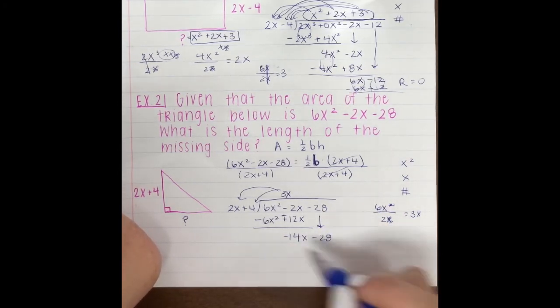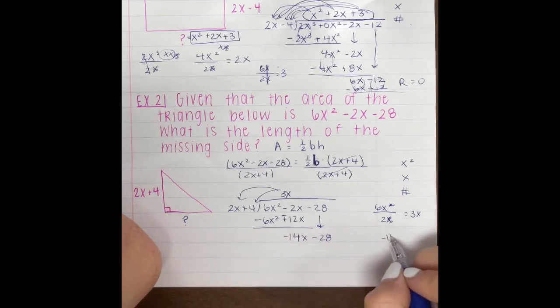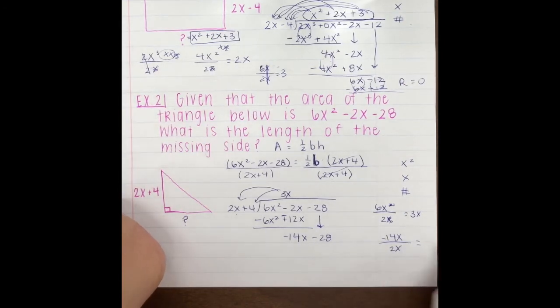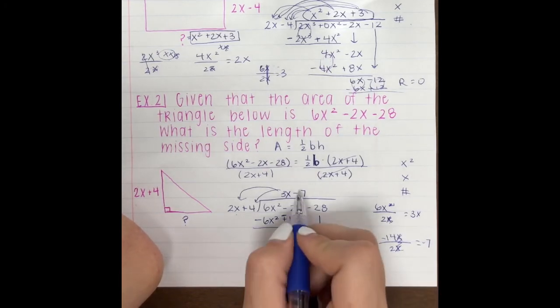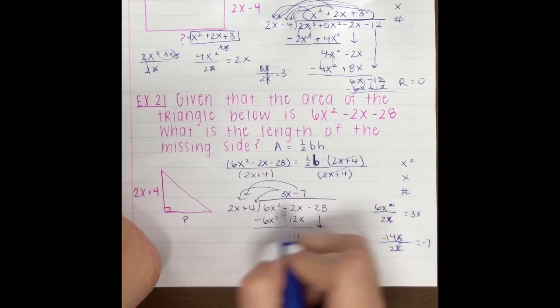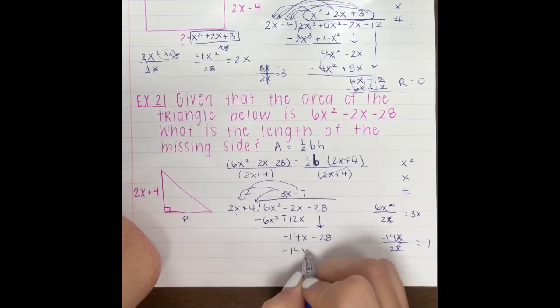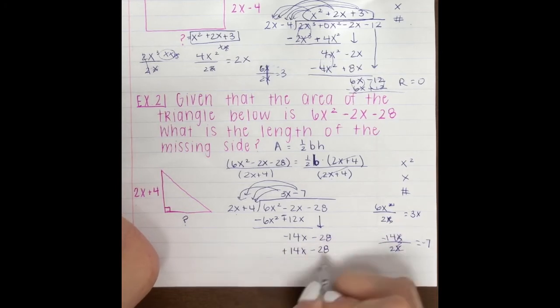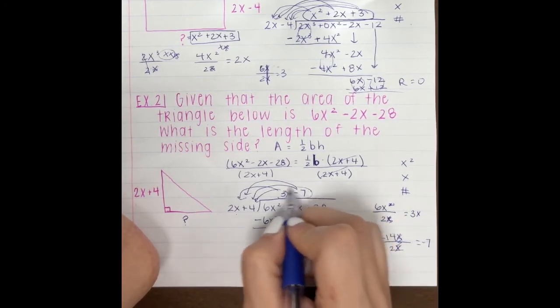And that was our last term to bring down, so this is our last leader to divide. Okay, so divided by 2x. Negative 14 divided by 2 is a negative 7. x divided by x, they cancel out. So we get minus 7. And then we're going to multiply. So negative 7 times 2x is a negative 14x. Negative 7 times 4 is a negative 28. Change the sign on both and they both cancel. So this is our answer right now.